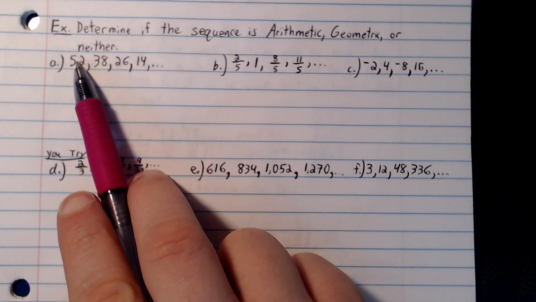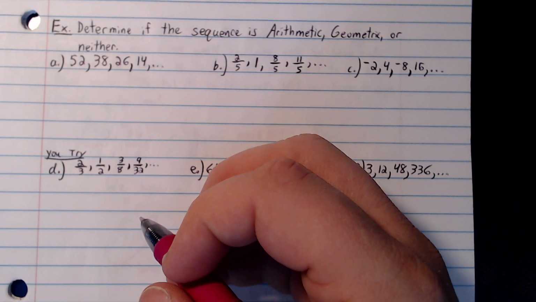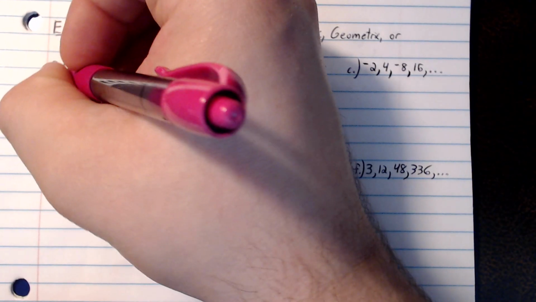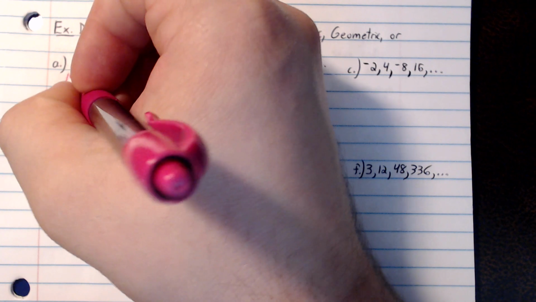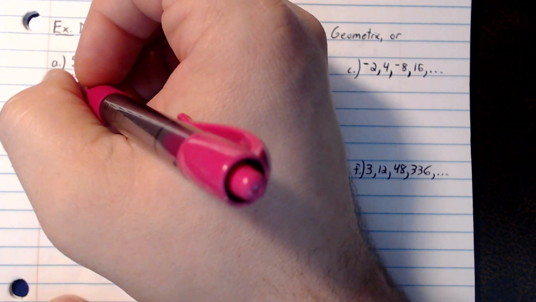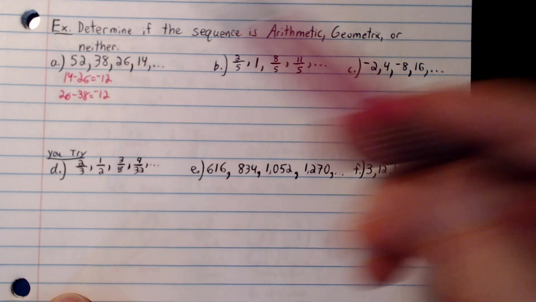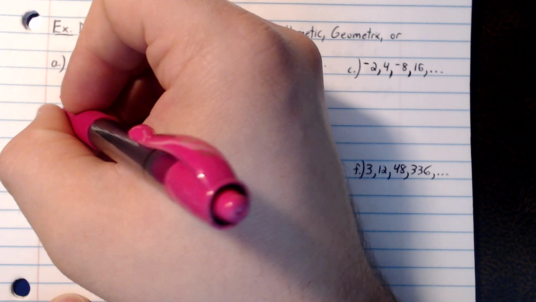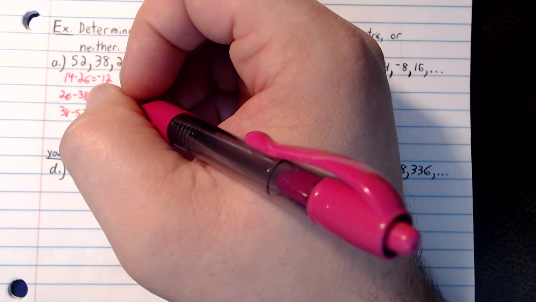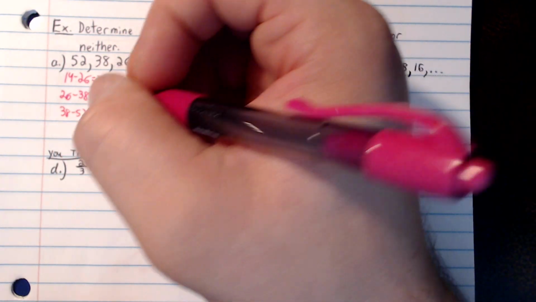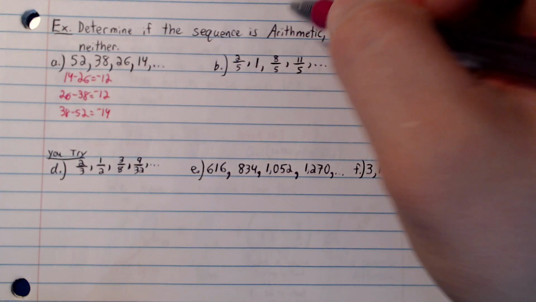So this looks pretty consistent. So let's try testing arithmetic. 14 minus 26 is negative 12. Now we'll go 26 minus 38. Also negative 12. So we just ruled out geometric because we didn't do any division and we're getting the same number. 38 minus 52. Ooh, but here we get negative 14. So did we use the same number every time? No. So it's not arithmetic.